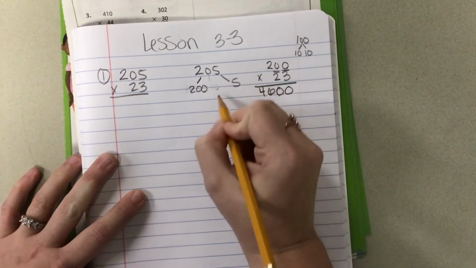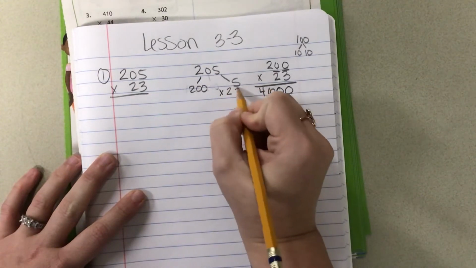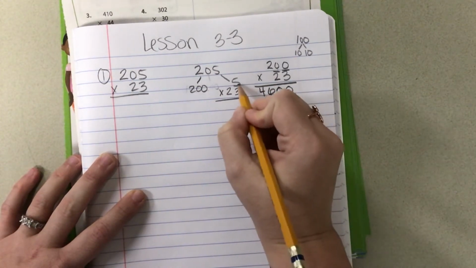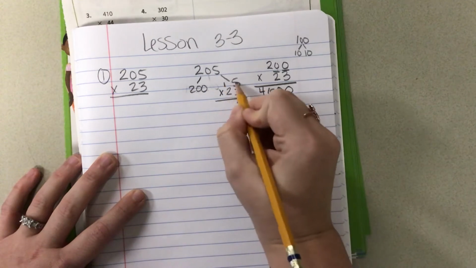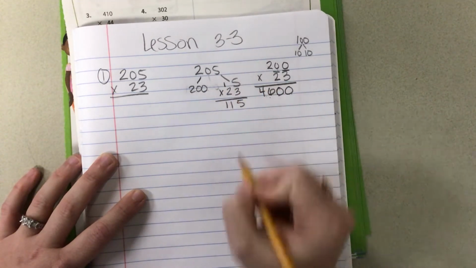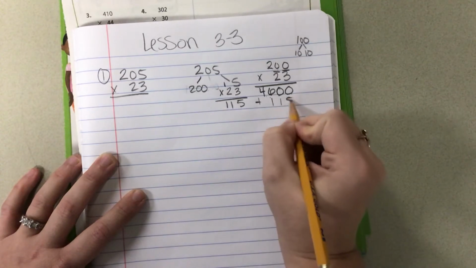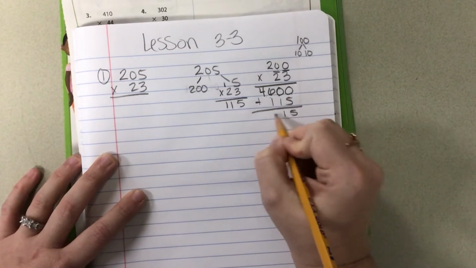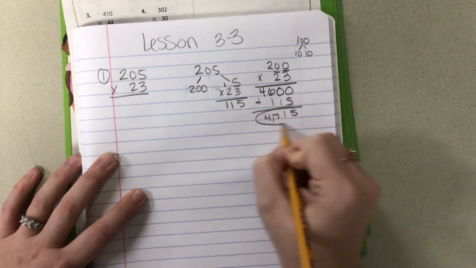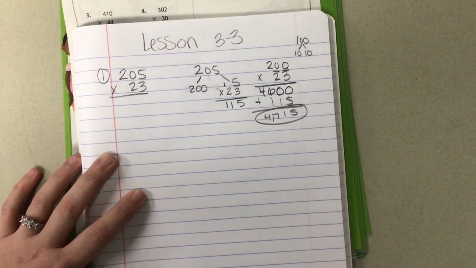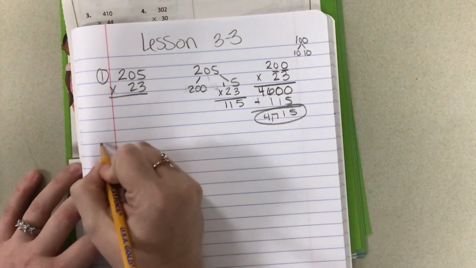Now I can do my times 5. 5 times 3 is 15, 5 times 2 is 10, plus 1 is 11. Now I can add those two together. And I get 4,715. Okay, let's do another one.